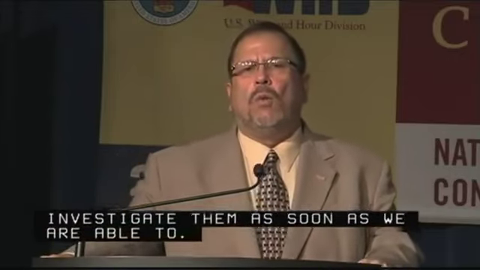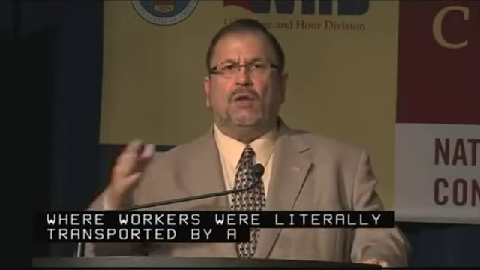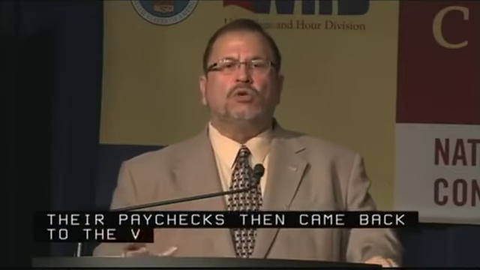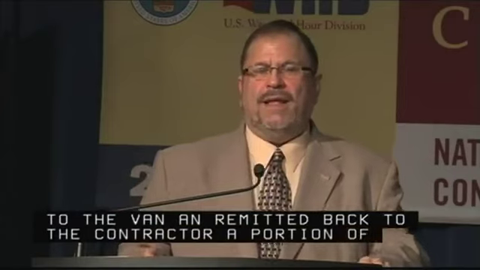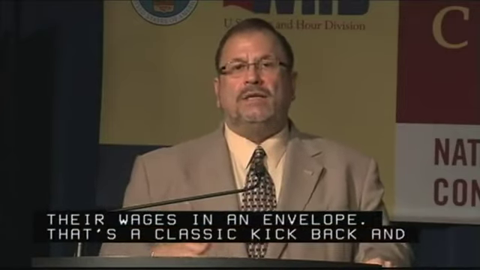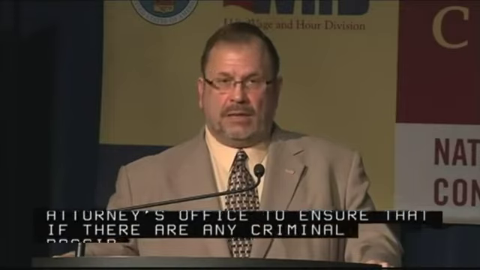Workers, we have instances of where workers were literally transported by a contractor to a local bank. The workers went in, cashed their paychecks, then came back to the van and remitted back to the contractor a portion of their wages in an envelope. That's a classic kickback, and where we have instances of those, we're going to not only investigate for compliance under Davis-Bacon and Copeland Act, but we'll also partner with the U.S. Attorney's Office to ensure that if there are any criminal possible violations, that they will be fully prosecuted.